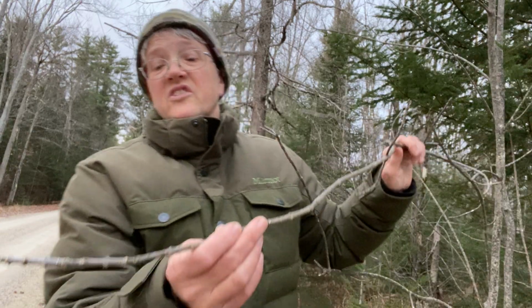So these abscission cells form between the stem and the branch, and they create a blockage. They basically cut the leaf off from any nutrition, and the leaf falls off. Now, that cell won't continue there. It will be pushed out of the way by the next bud. But what's really neat is on certain trees, you can totally see where that abscission cell was.